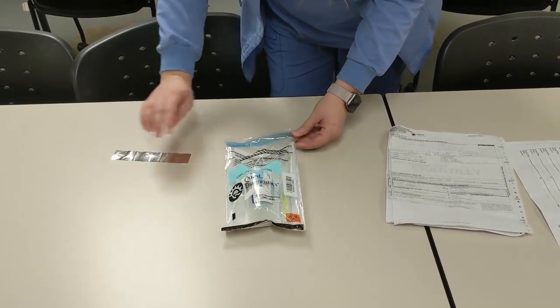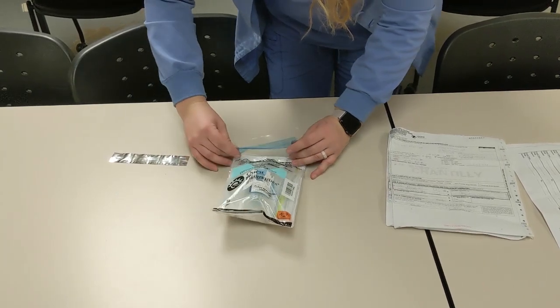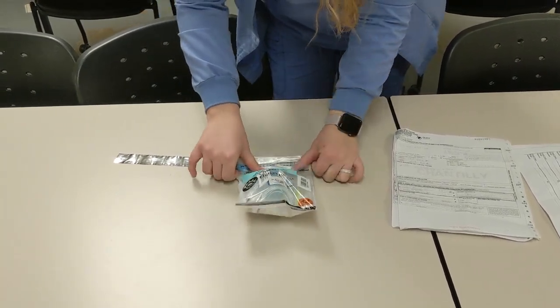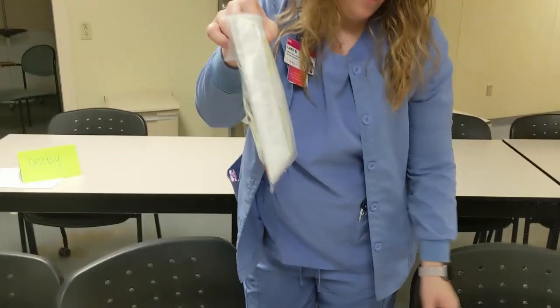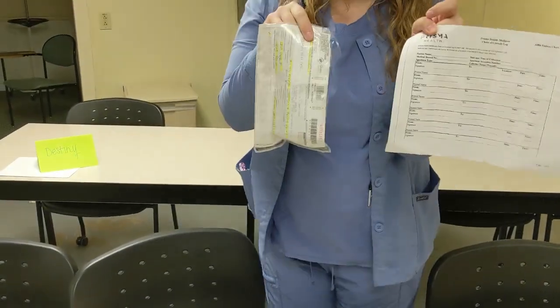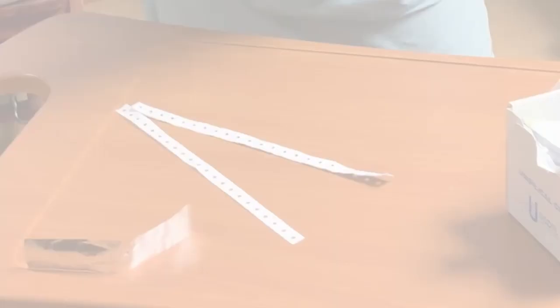Remove the seal and go over. And then with your Prisma chain of custody, you're ready to walk to the lab.